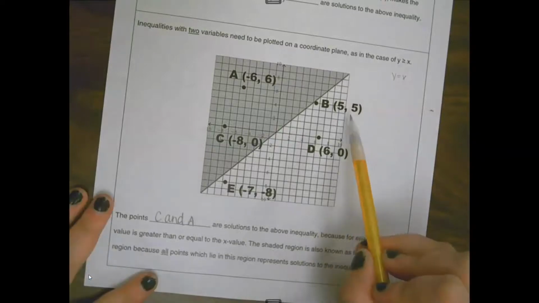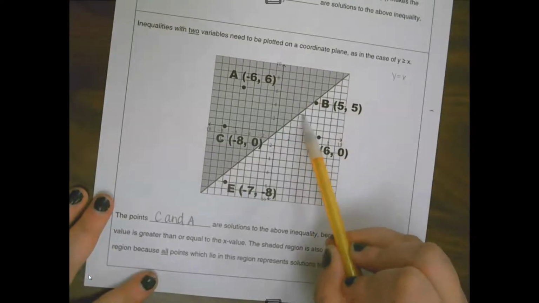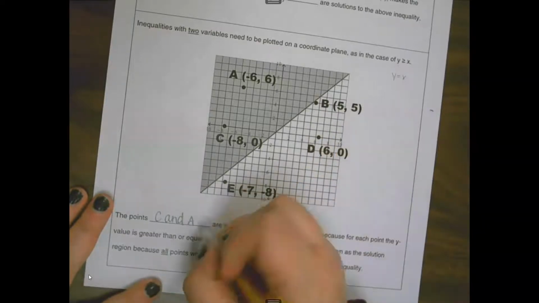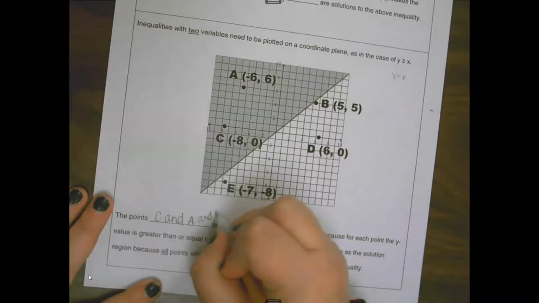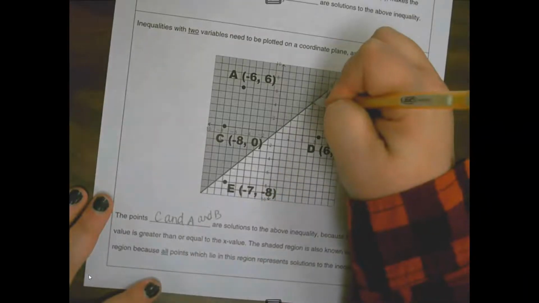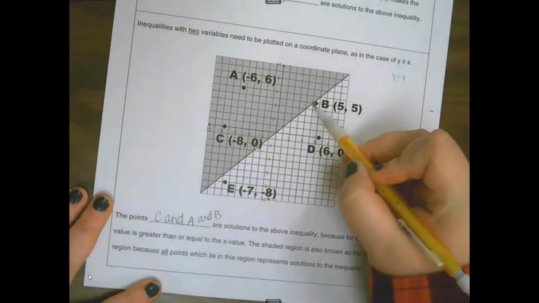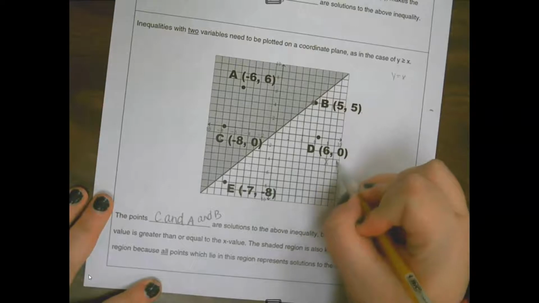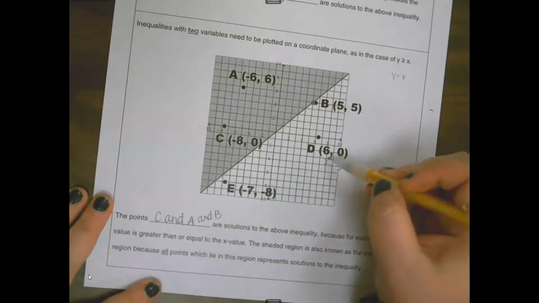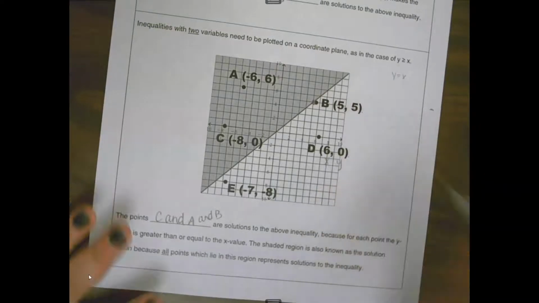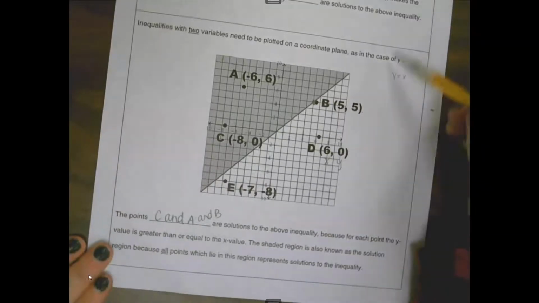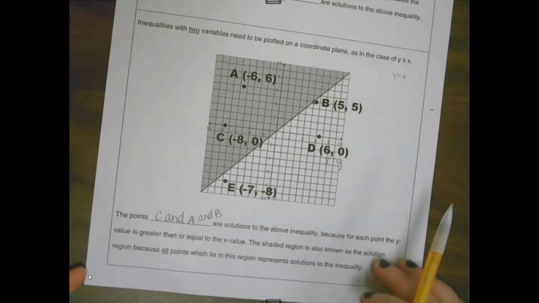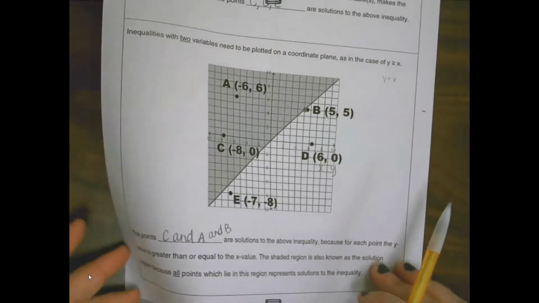Actually, point B should have also been in it, because it should have been plotted right there. Sorry about that. It falls right on the line, and it can be equal. But if I look here, here's my x and here's my y. My y is not greater than my x, so D could not meet that criteria of y needing to be greater than or equal to x. Okay? Of course, if you have questions about that, send it my way.